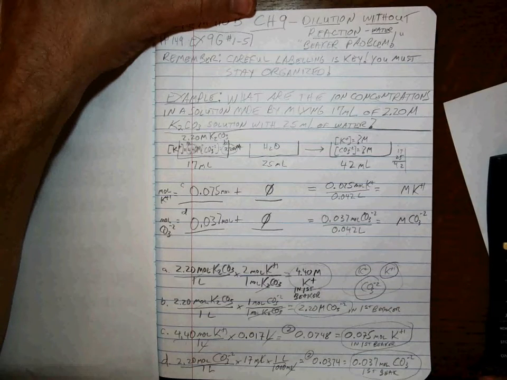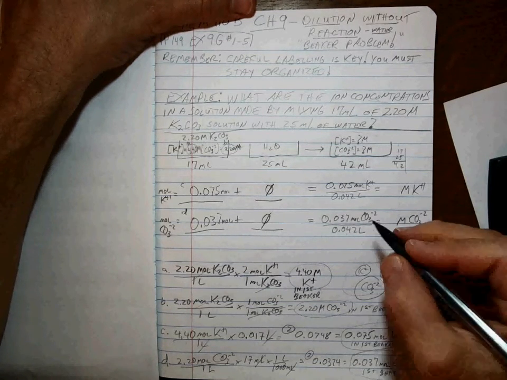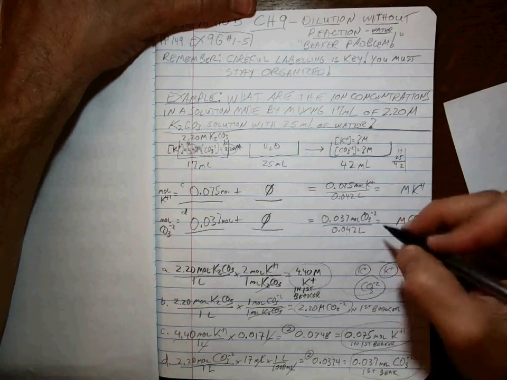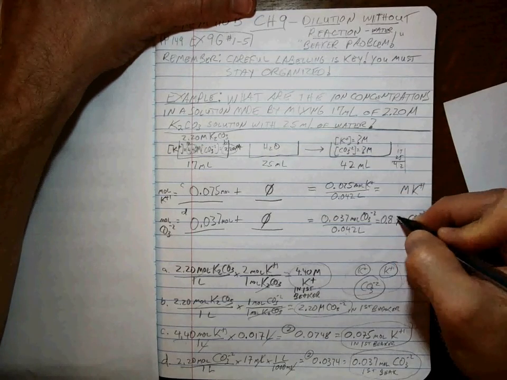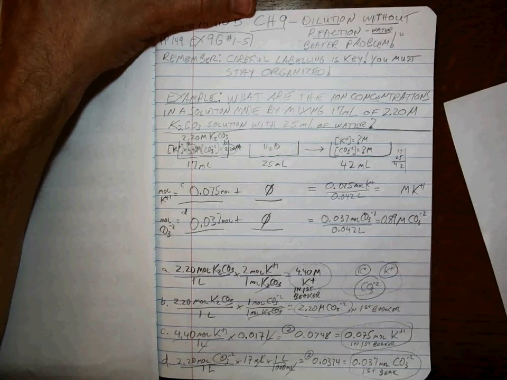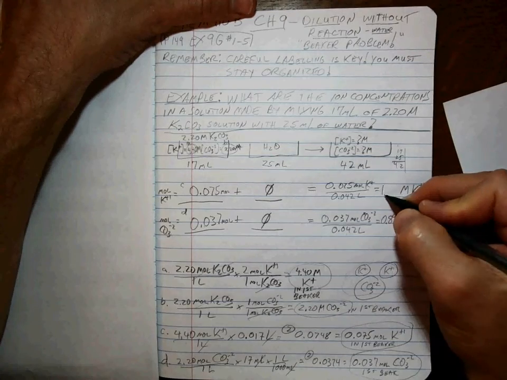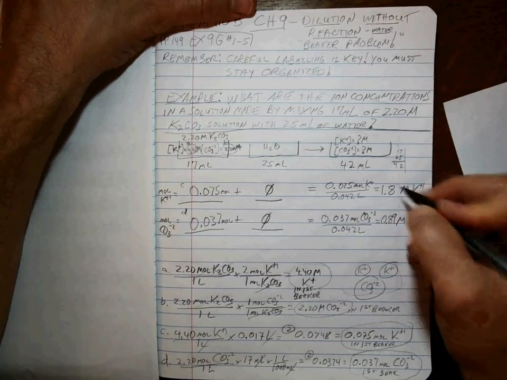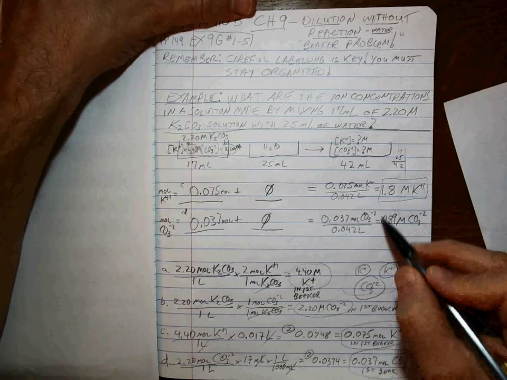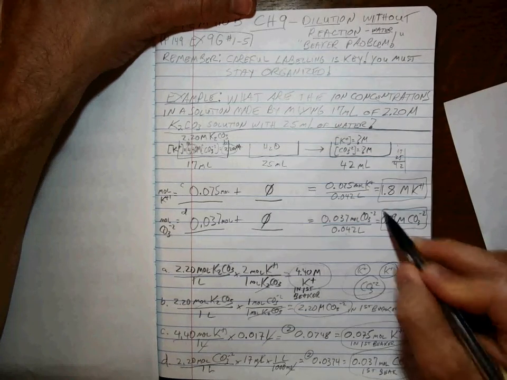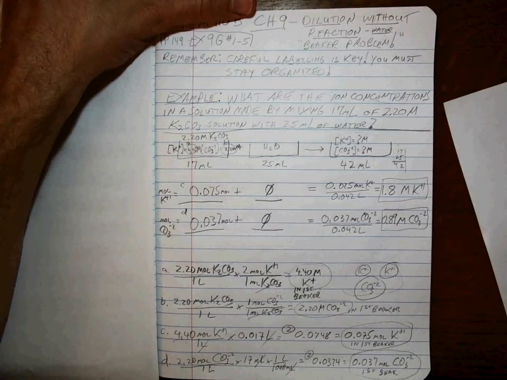And when we do that, and I use the whole value, I don't think it'll change. This is 0.89 molar carbonate ion, 0.075 divided by 0.042, 1.8 molar potassium ion. And before you leave the problem, you'd better think it through and see if it makes any sense.